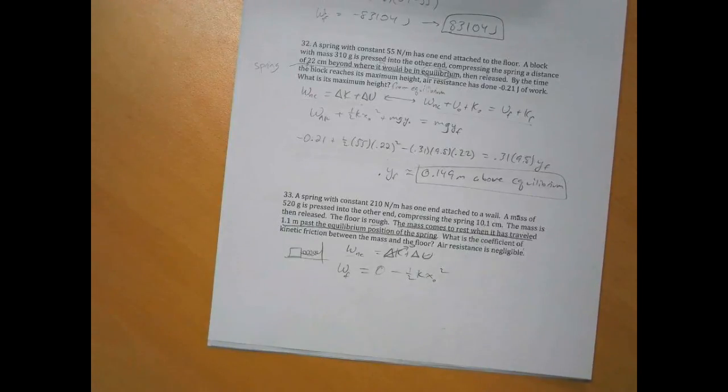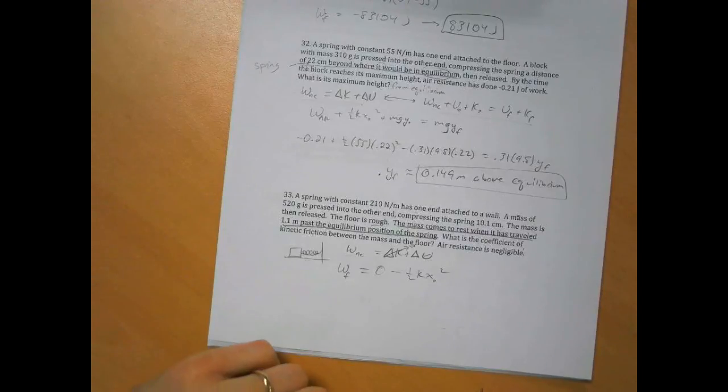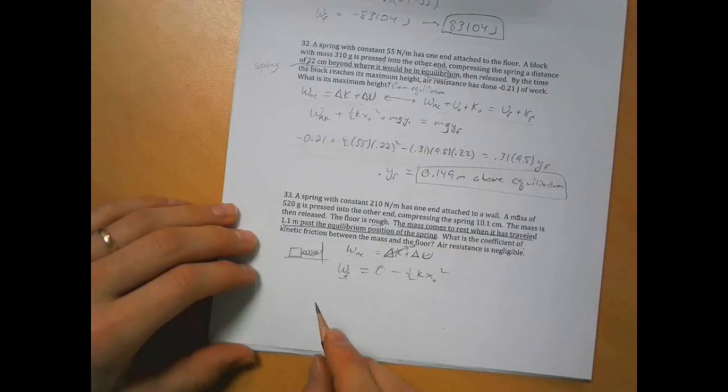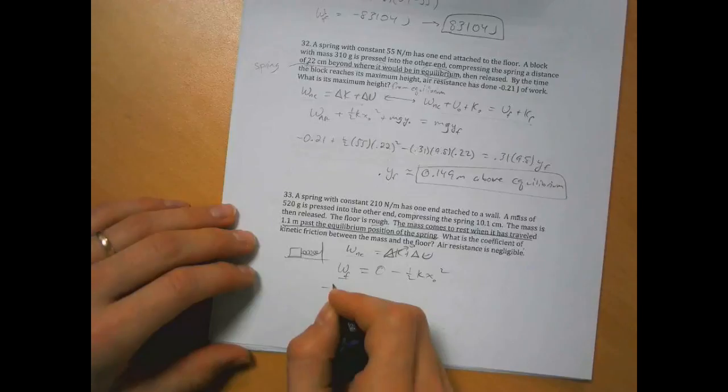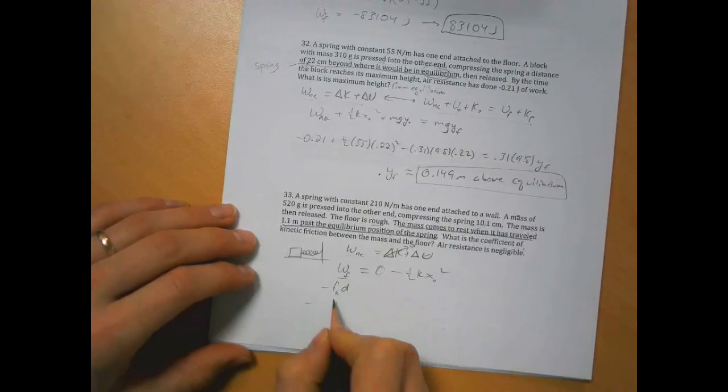Okay. But the question doesn't ask for work done by friction. It asks for the coefficient of friction. So what can we replace work done by friction with? And what is force of friction? Mu K times Fn. And in this case, what will Fn be?